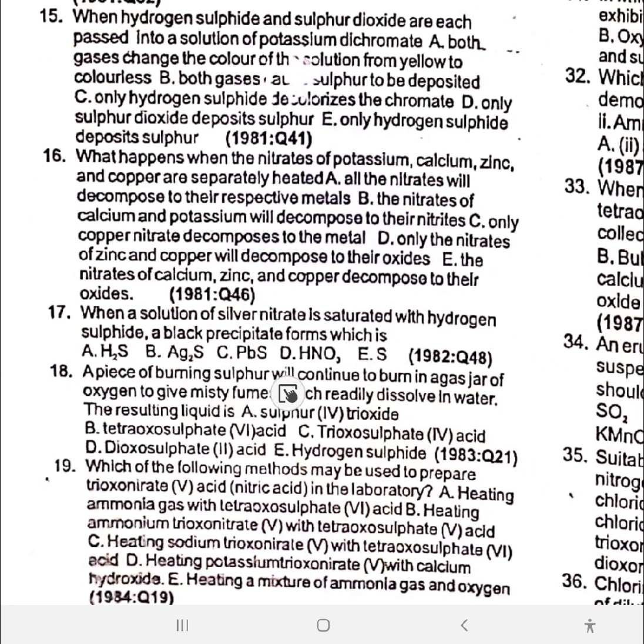So number 18 said a piece of burning sulfur, meaning if they say burning, they mean it reacting with oxygen. Don't forget, it's simple. It will continue to burn in a gas jar of oxygen to give a misty fume. This misty fume is SO2, which readily dissolves in water, and if it dissolves in water, it gives you H2SO3. Now this SO2, if you bring the catalyst V2O5, you will now get H2SO4. So let's go back. They say dissolve in water. The resulting liquid will be trioxosulfate(IV) acid, which is H2SO3.